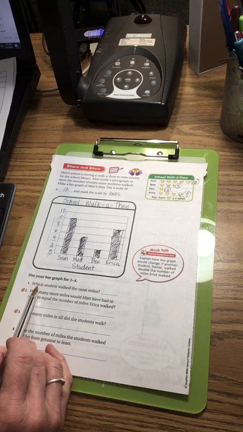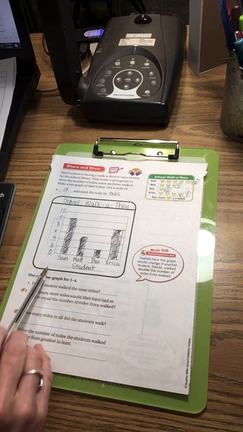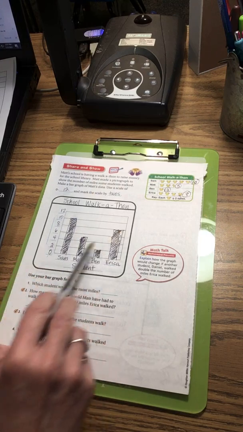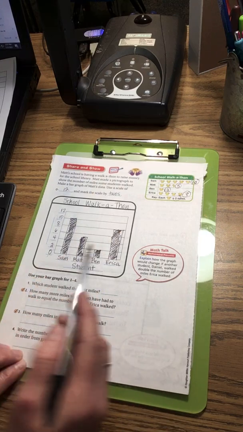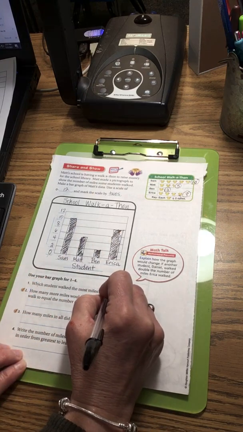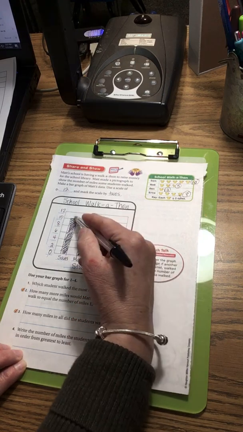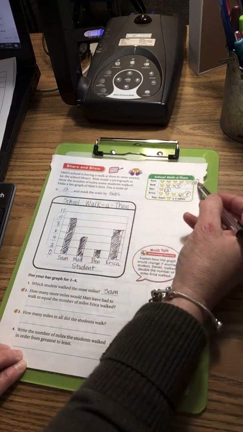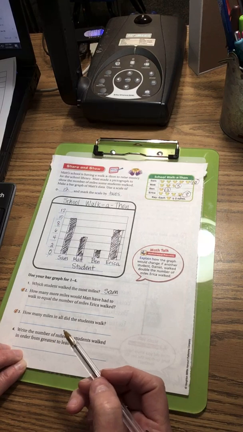Okay, now it says here, which student walked the most miles? Okay, so out of these, which one walked the most miles? You're right, it's Sam. How can you tell? Because Sam's is the tallest bar graph. And if you look over here, Sam has the biggest number, right?